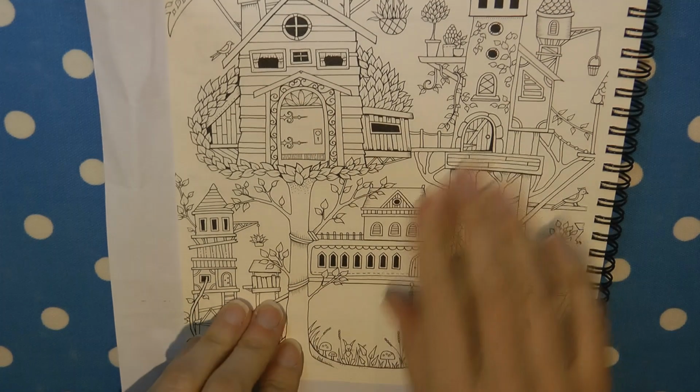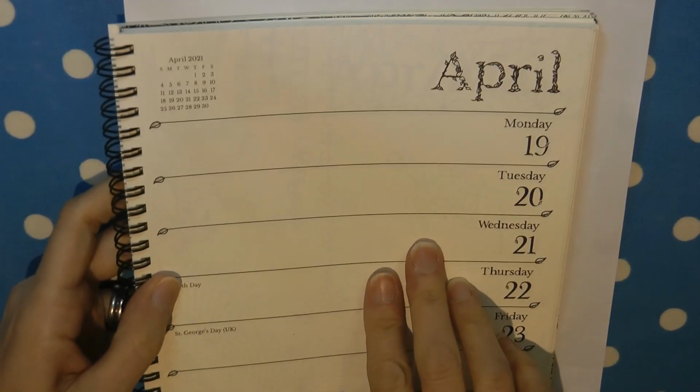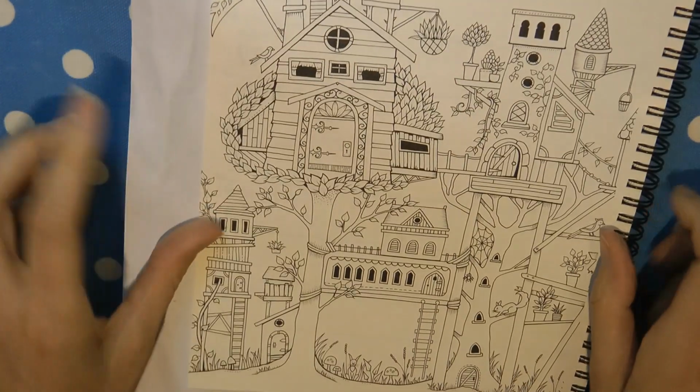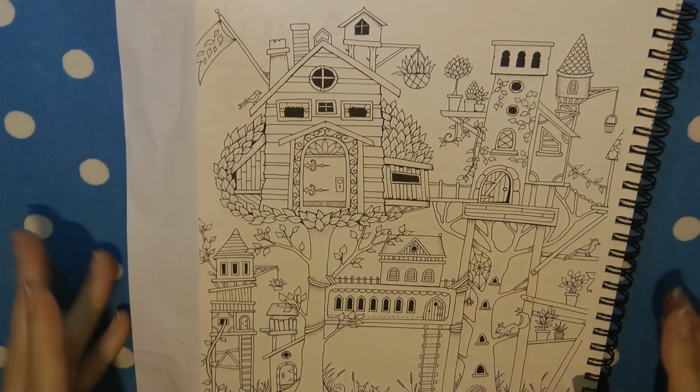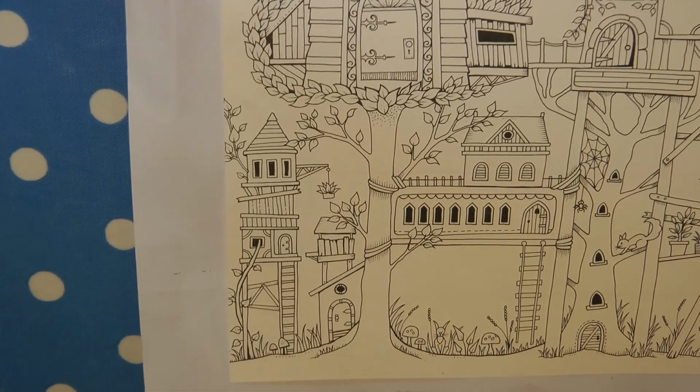Hi everyone, today I'm going to be doing a little bit from this page. This is from the weekly planner for this week, which is the 19th of April. Sorry, that went very blurry, didn't it? It's quite a detailed and big page. I thought I would just pick a small detail, so I'm going to zoom in.